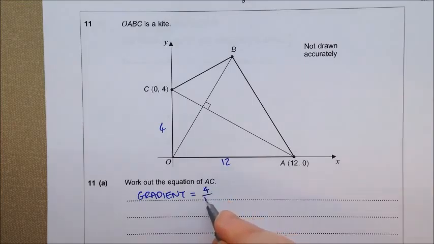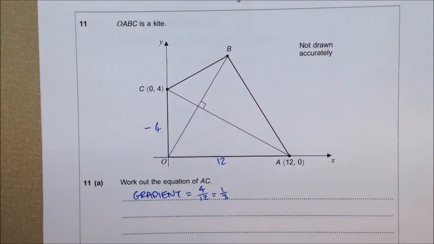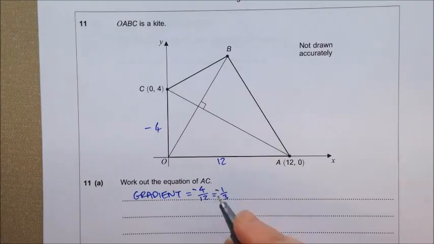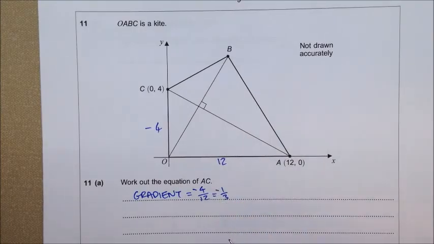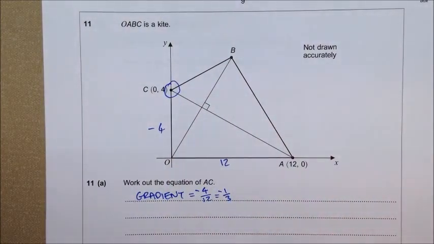is 4 over 12, which is simplified a third. Now it's going downhill, so it's actually -4. The rise is a fall really, so it's negative a third. Now we need to come up with a y-intercept, but fortunately we are given that y-intercept there. It's (0, 4). So our equation is y equals negative a third x plus 4.